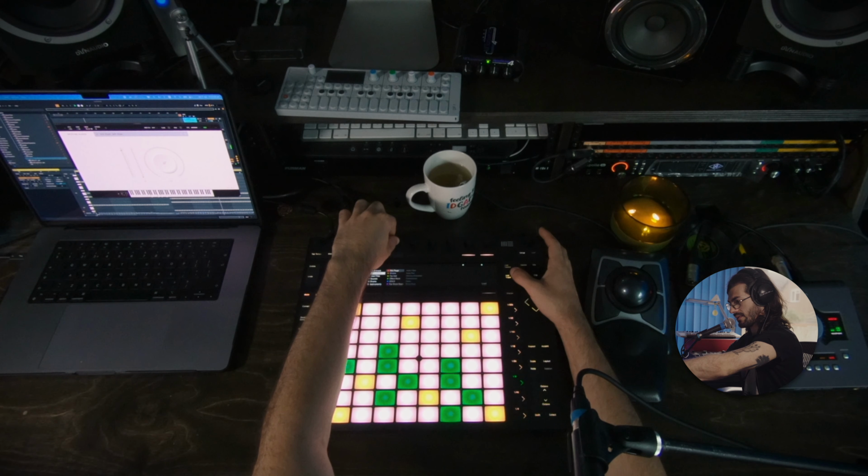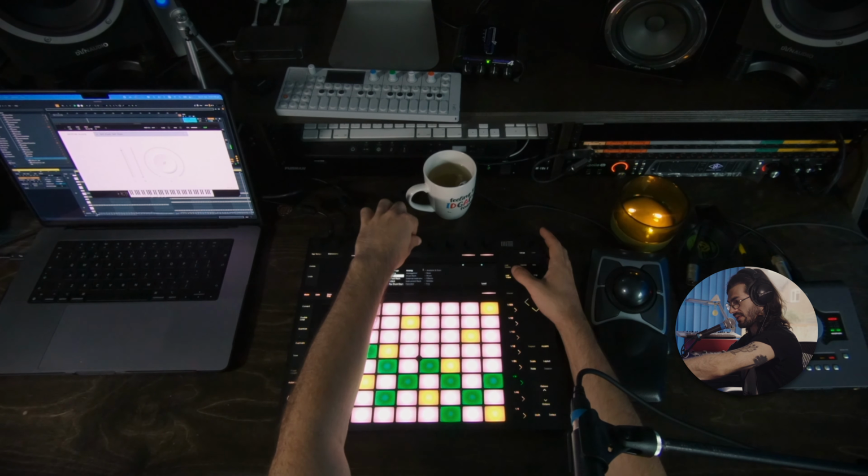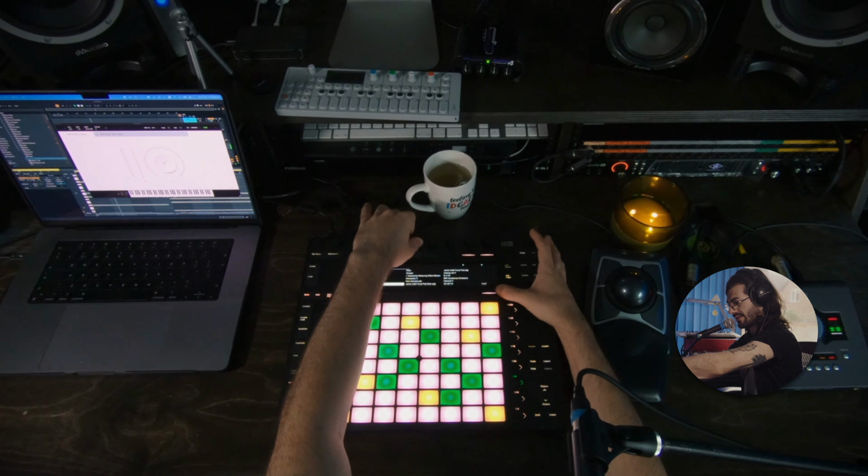Let's add a bass maybe. Let's go favorite instruments, Operator.